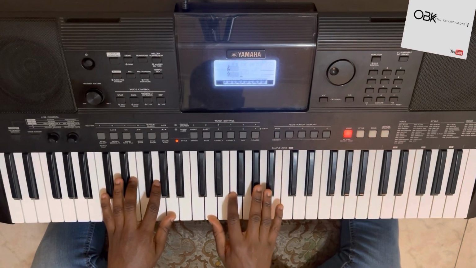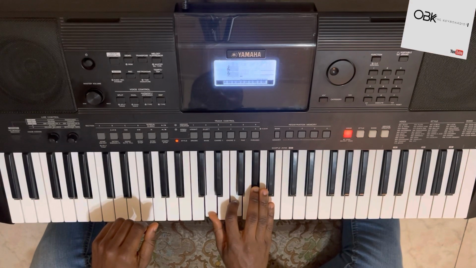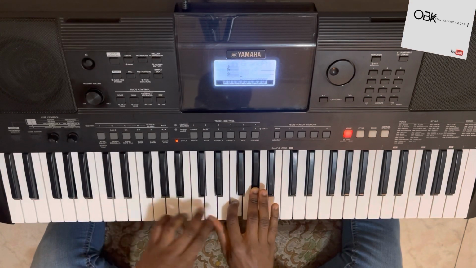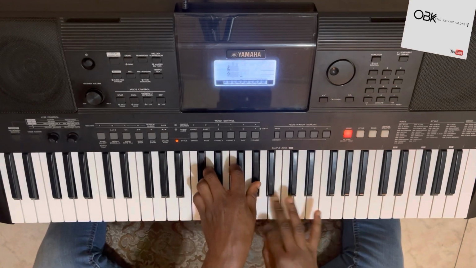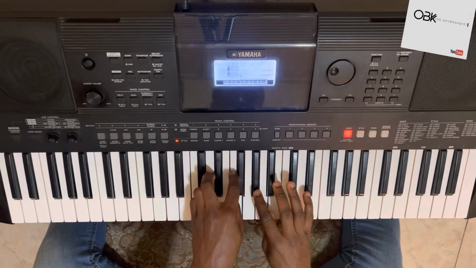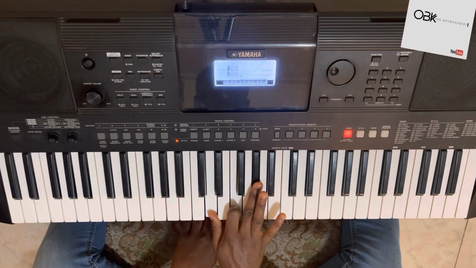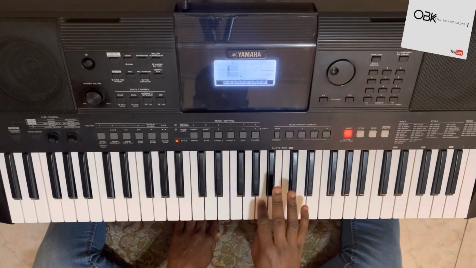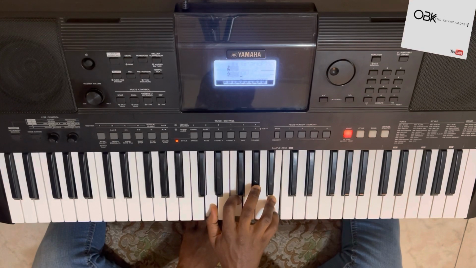In key D, we had this to be our D diminished chord. If we want the diminished seventh, we also count a minor third interval from the last note of the D diminished chord, which is 1, 2, 3, and we have this to be our D diminished seventh chord.